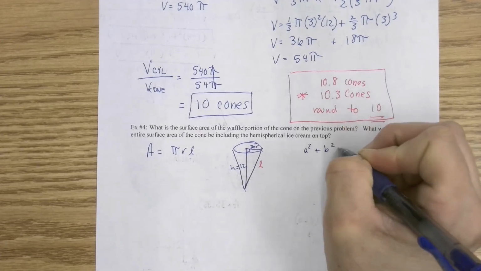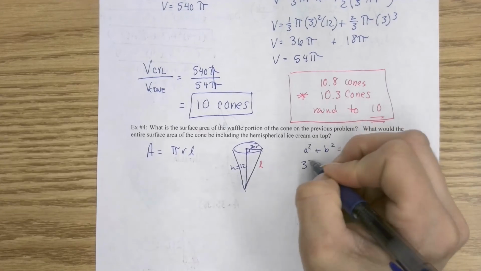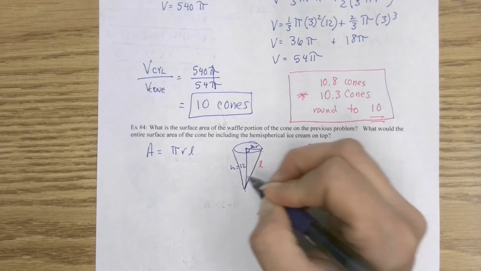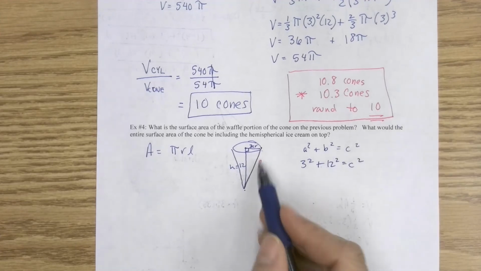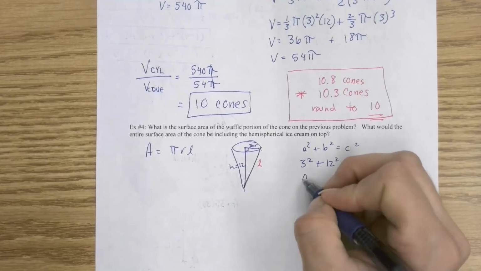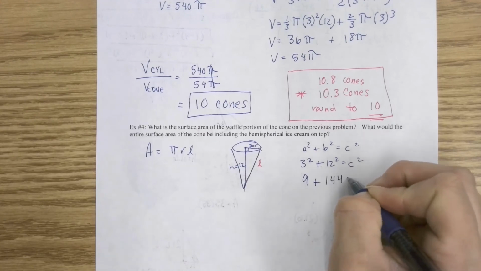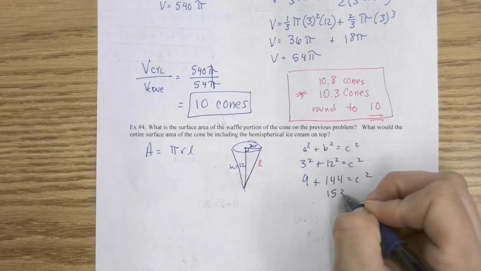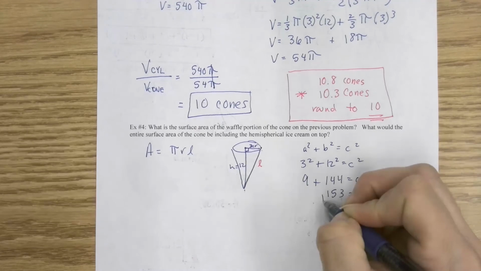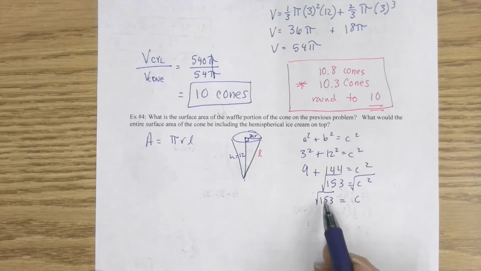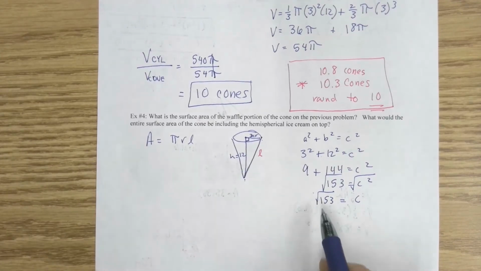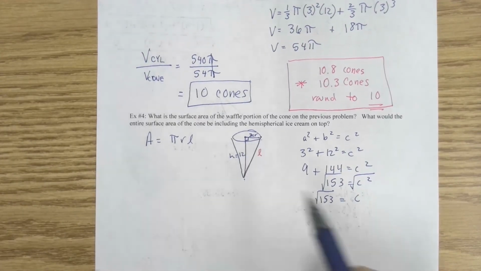a squared plus b squared equals c squared. So 3 squared plus 12 squared, my height, equals my c squared, which is going to be my slant. So 9 plus 144, which is going to be 153. And we'll take the square root. And I'll just leave this as square root of 153 right now. We do get plus or minus, but we only are concerned with the positive version since this is a real life distance.